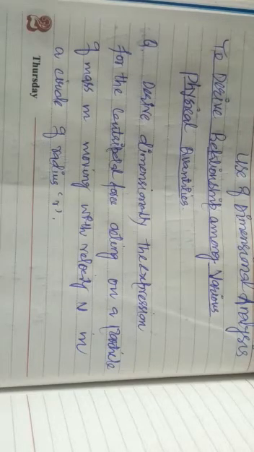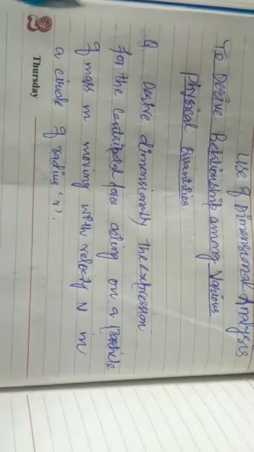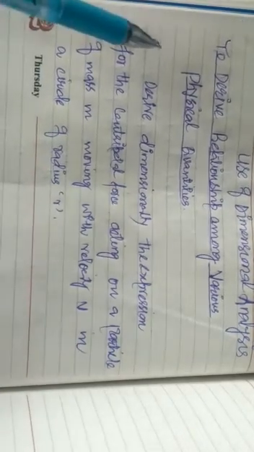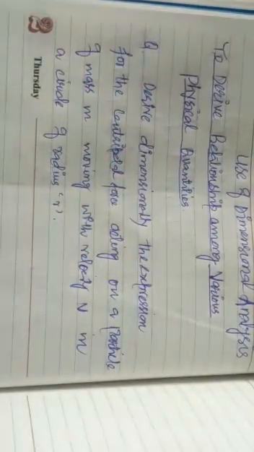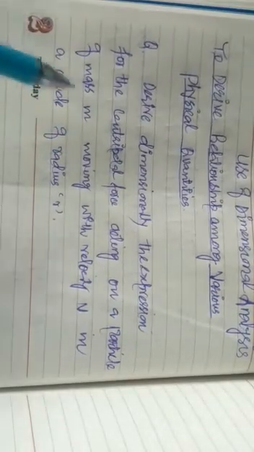This time we are going to use dimensional analysis to derive the relationship among various physical quantities. In order to understand it, let's illustrate an example which I have pasted here.